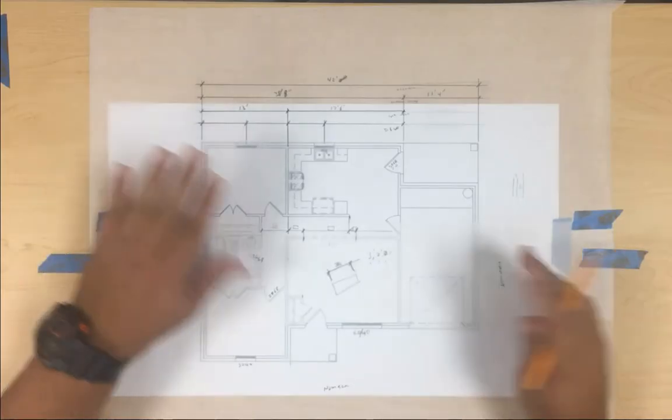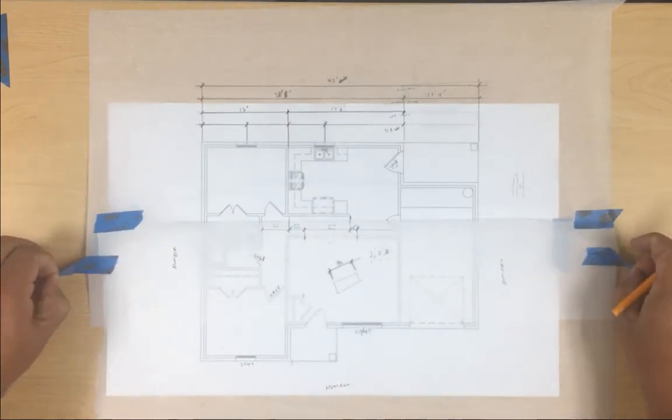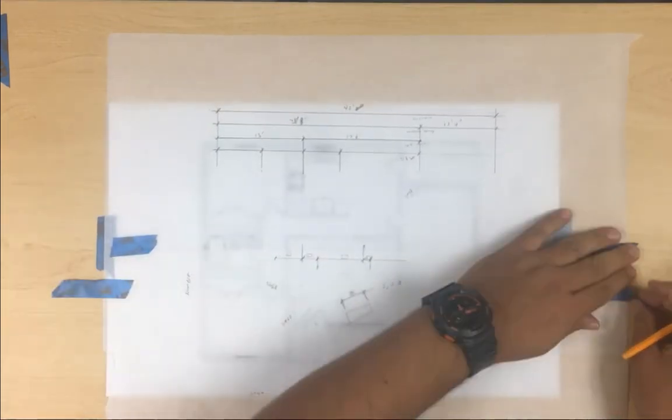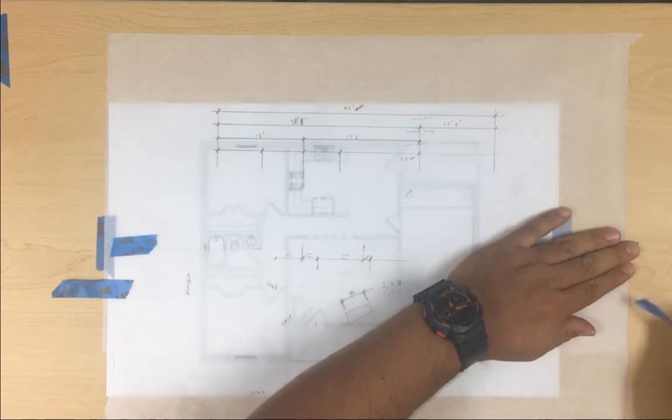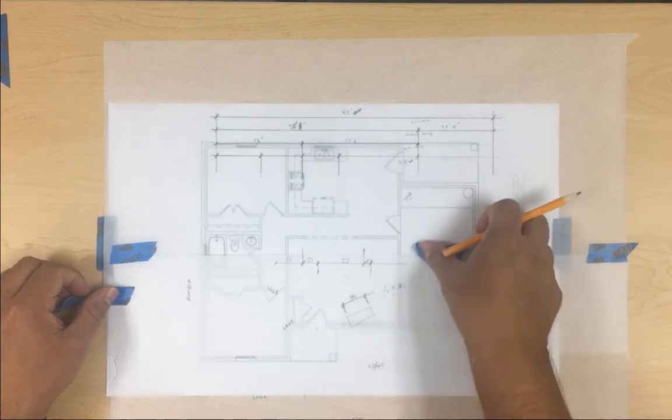And once you have this, of course, you can just tape it out, pull it out. What you should do is maybe put tape right there in the middle.